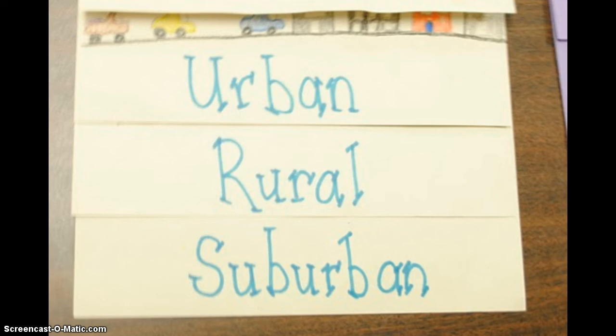Number 4, you can ride a subway in a blank community. Urban, suburban, or rural? A, B, or C? Remember, a subway is underground transportation.